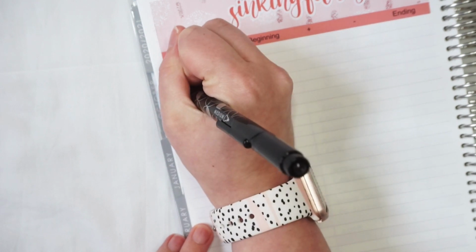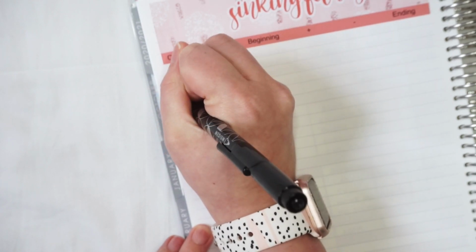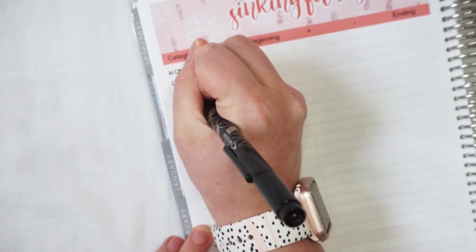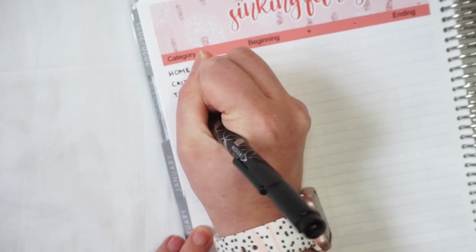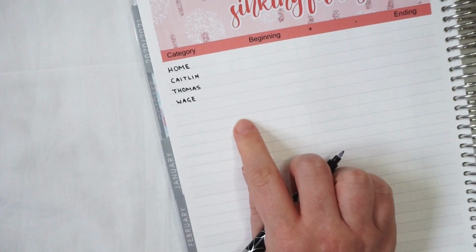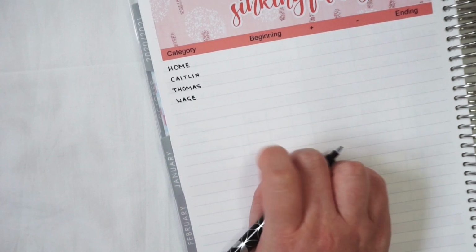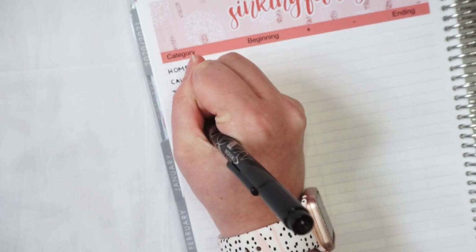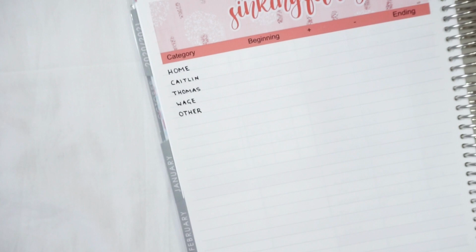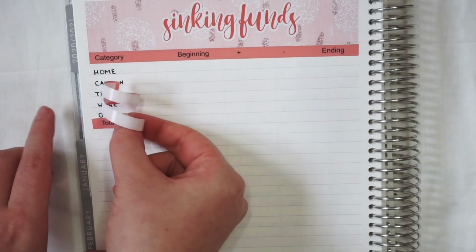Then I'm going to put down myself and Thomas for both of our allowances. And then I'm going to put down wage. If you didn't watch last month's video, I explained that I'm putting wage because my contract for my job ends in June. So I will not get a pay in July. So I'm putting money by every single month to cover what my wage would be in that month. And then I am just going to add an extra category for other. I may not put money into every category every month, but these are typically the main 5 that I think I'm going to stick with until we obviously get more sinking funds, we have more excess income. But right now this is about it.